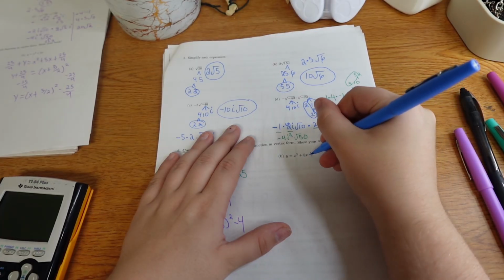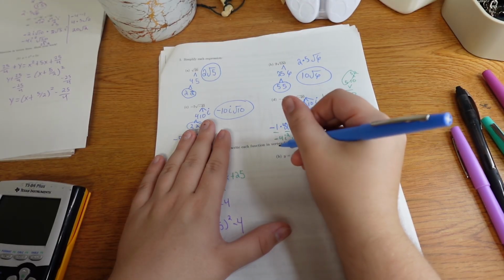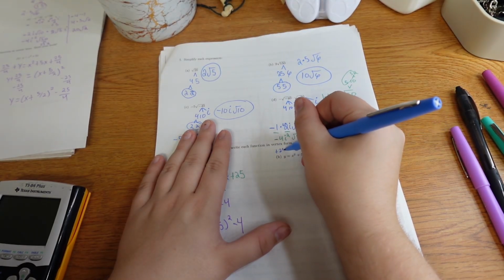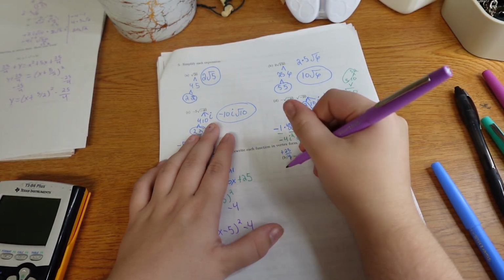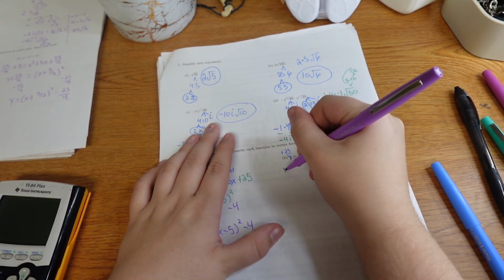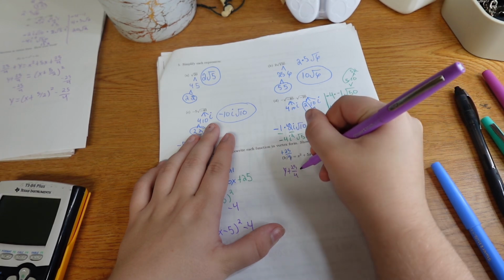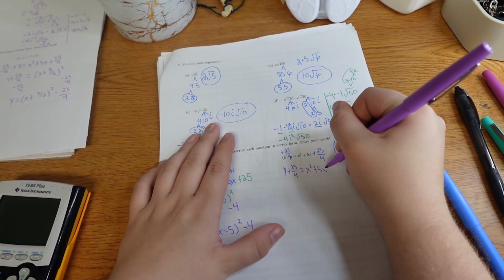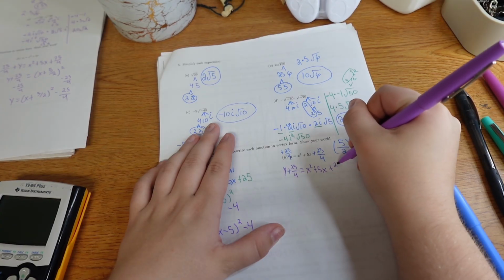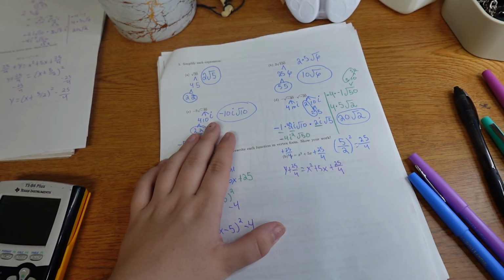So you're going to add that on, 25 over 4. Make sure you do it on this side too, because remember what I said before, anything you do on one side, you have to do on the other. So we're then going to write this as y plus 25 over 4 is equal to x squared plus 5x plus 25 over 4. Now let's simplify it down further.